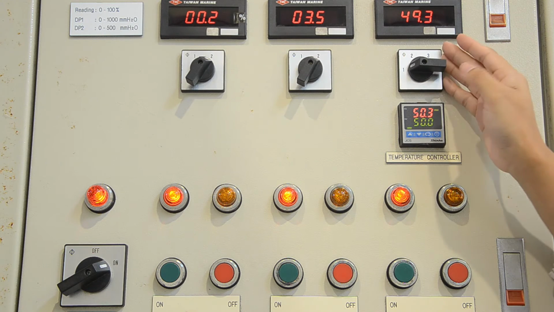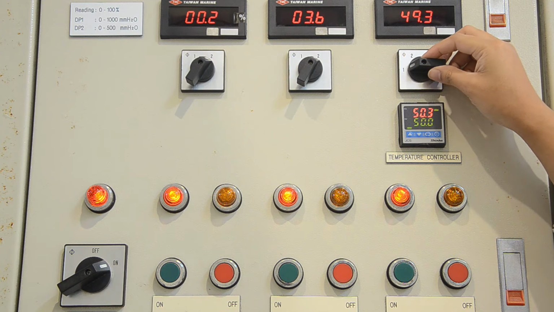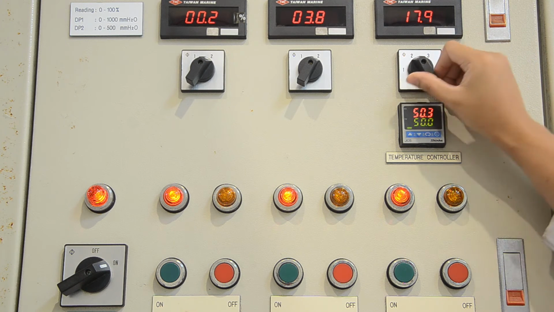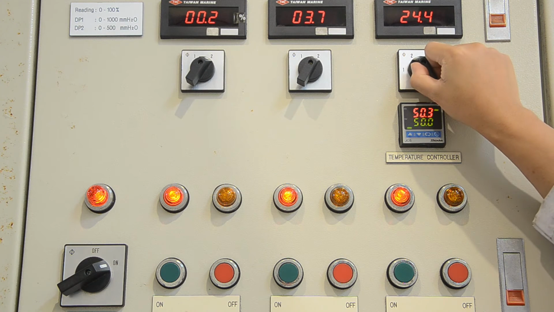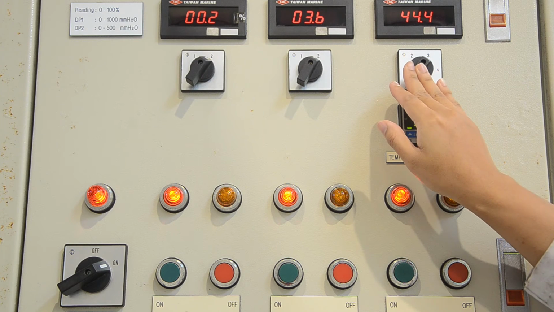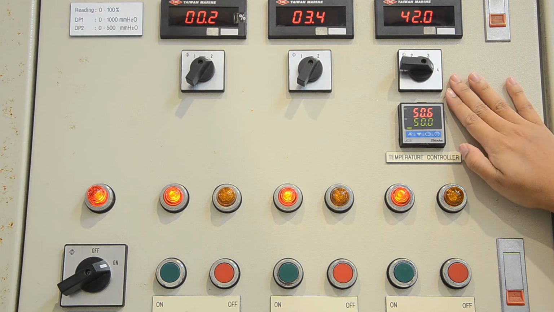Okay, moving on to the temperature indicator. One will be the T inlet for hot water. The temperature now is 49.3. And then the second one will be the T inlet for cold water. Three will be the T outlet for hot water. And last but not least, four will be the T outlet for cold water.